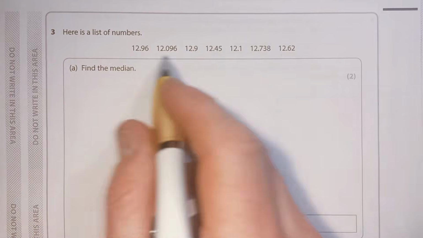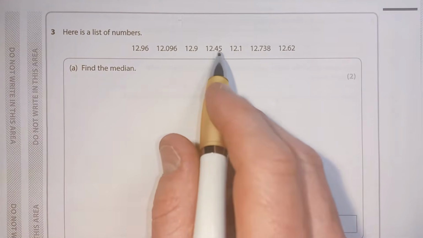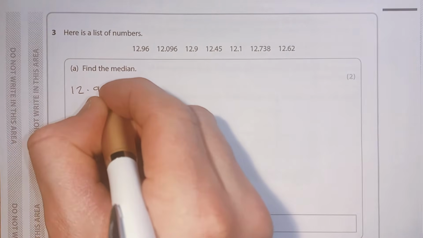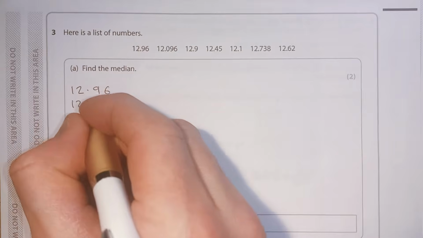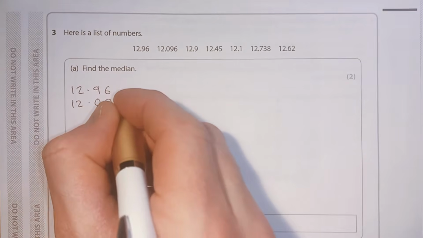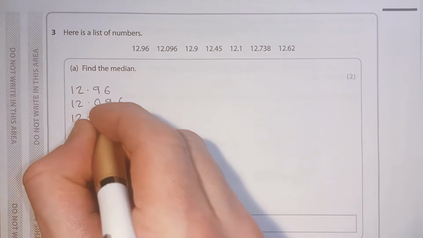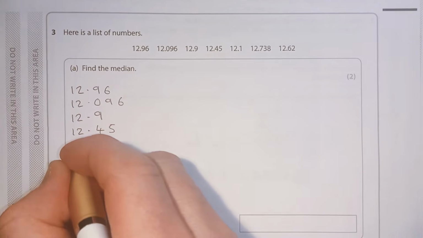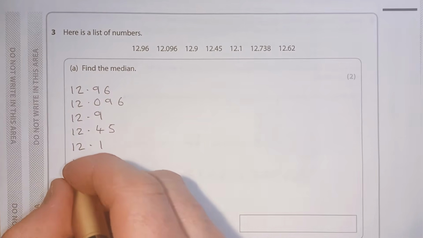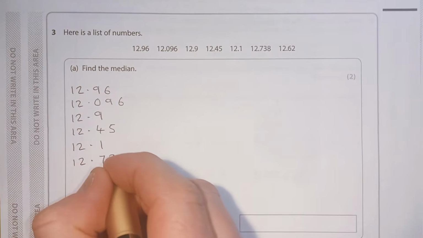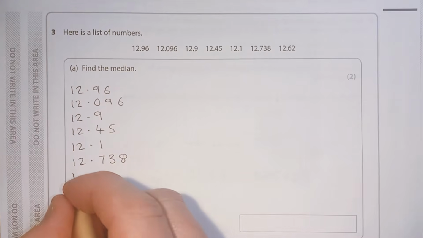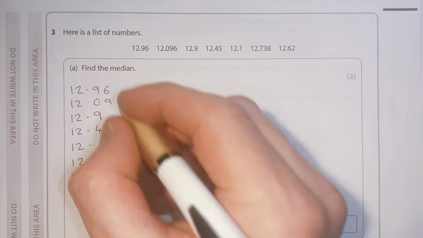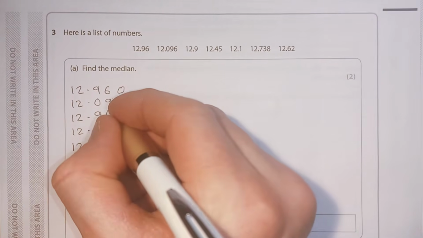So it looks a bit messy up here because we've got a different number of decimal places. So I'm going to write them all out, but one above the other. So 12.96, 12.096, 12.9, 12.45, 12.1, 12.738, and 12.62.